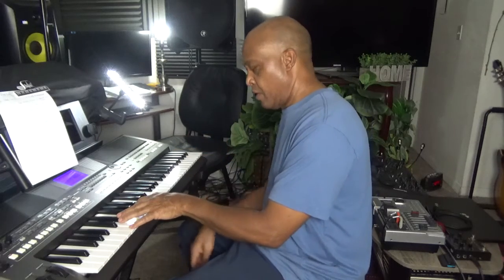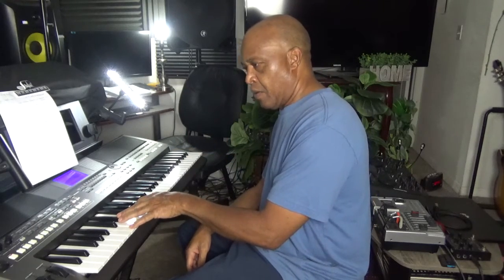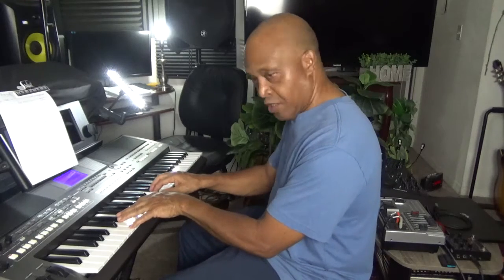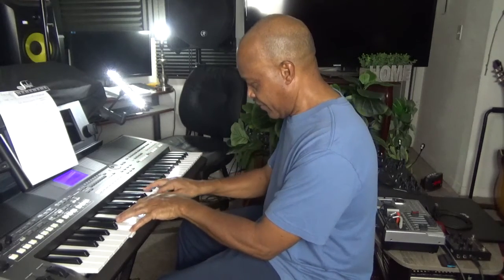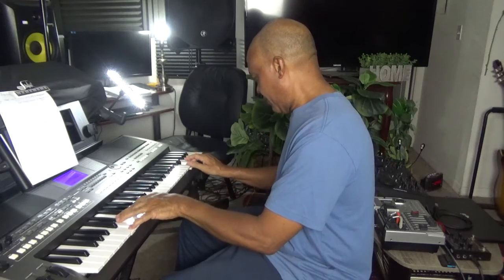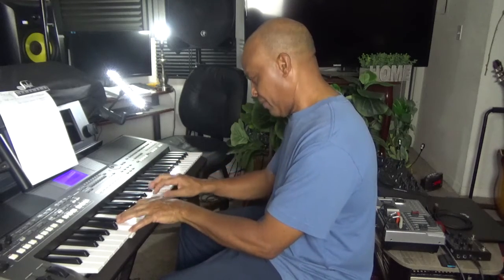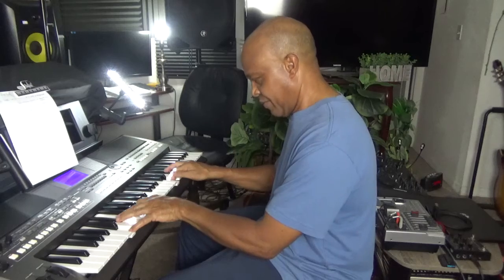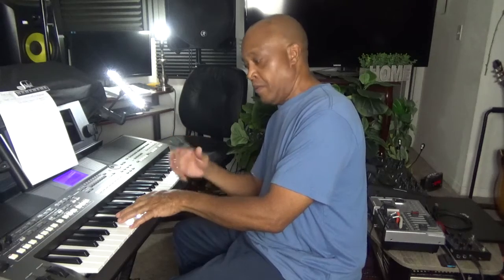C minor major 7th. Okay, what are the tensions available to us? Once again, we go with 9. D. What is the next tension we can play?